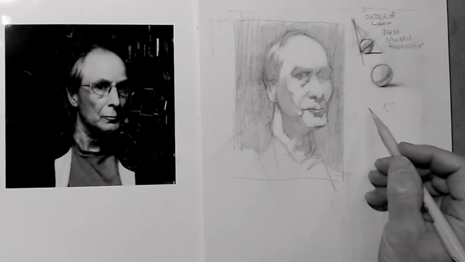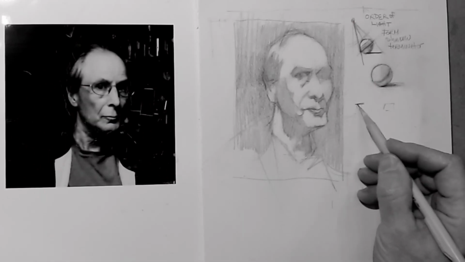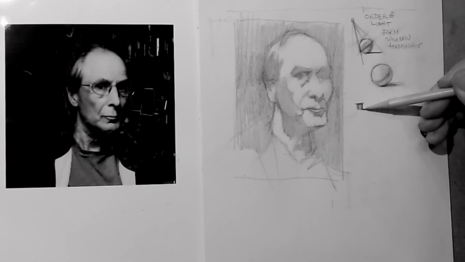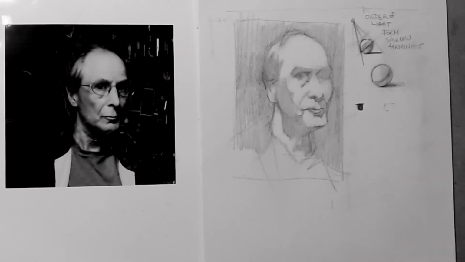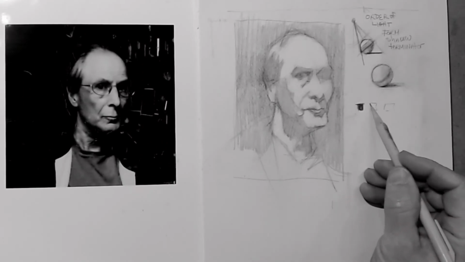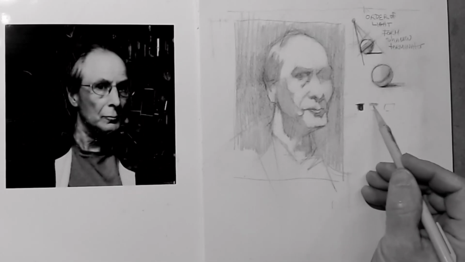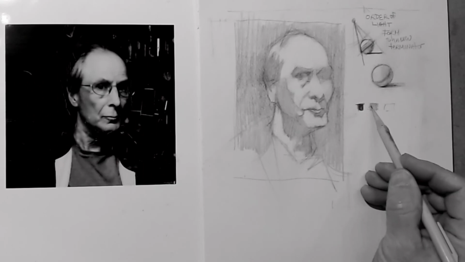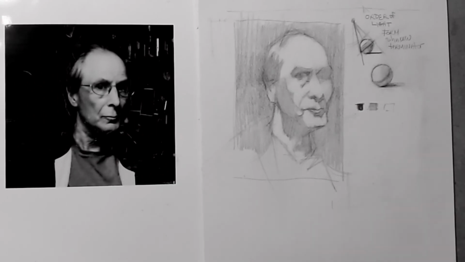We have white, of course, and at some point we need to establish how dark I can actually get, or what's going to be used to represent dark. In the middle, we need a tone that will feel as if it's kind of halfway in between.